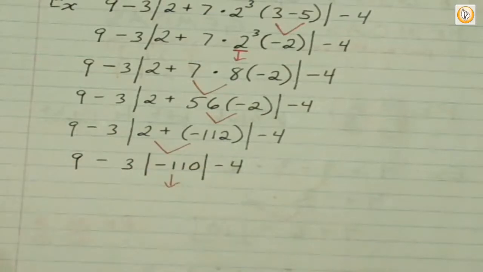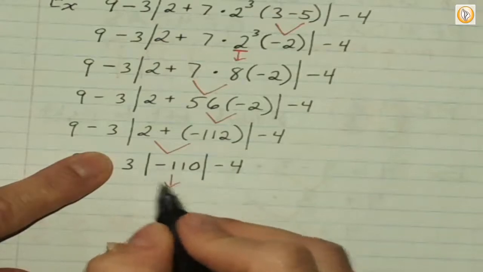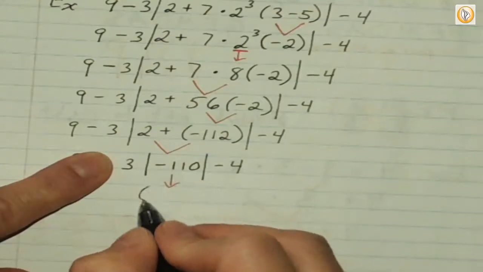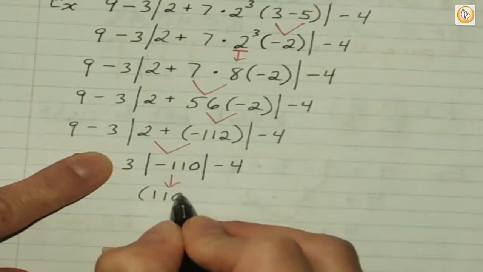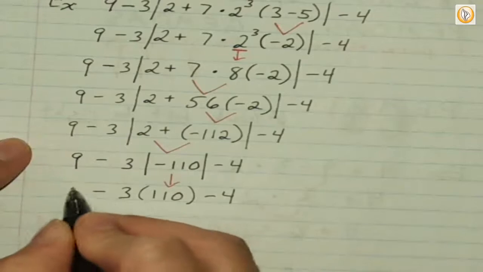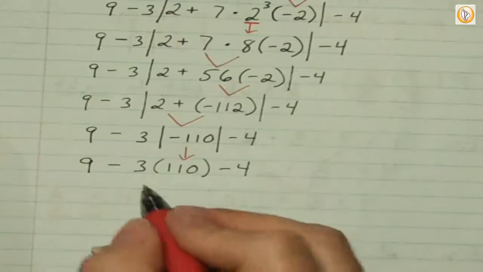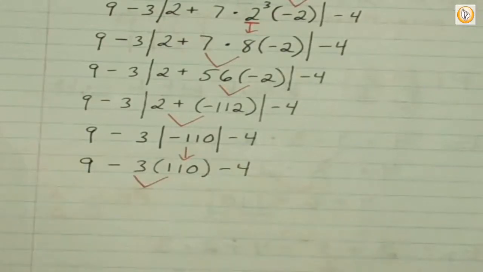That's right, positive 110. Now, notice the 3 is being multiplied by it, so we're going to keep it in parentheses so that we don't get confused with our 3. Now what do I do? And what do you get?